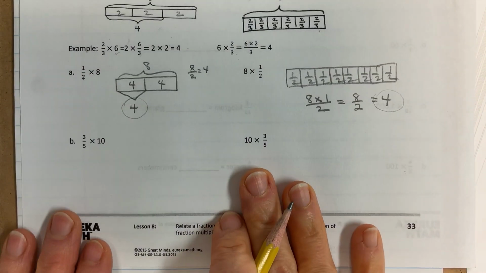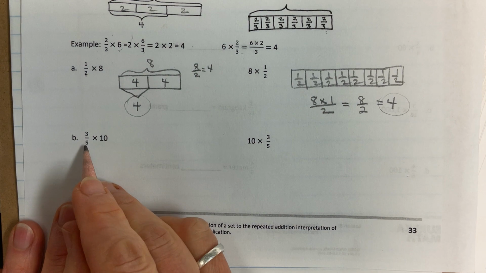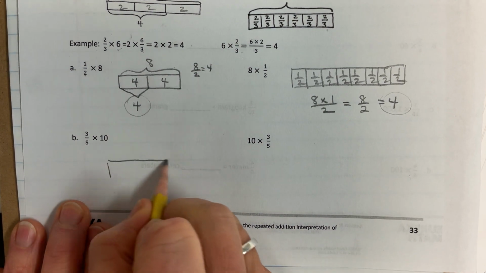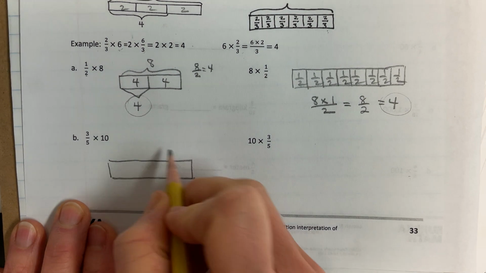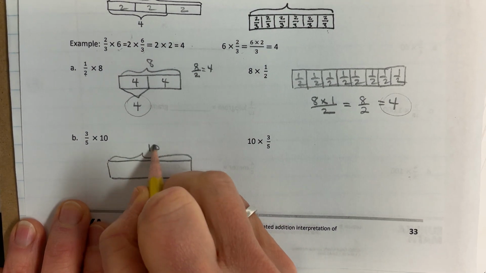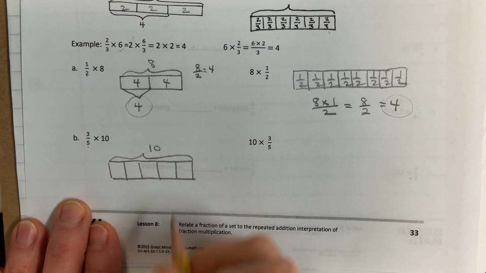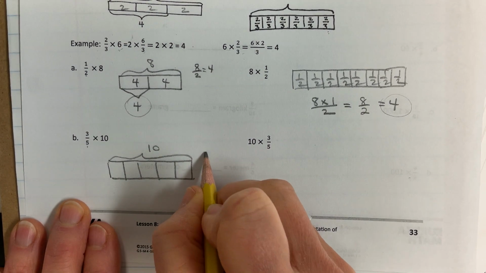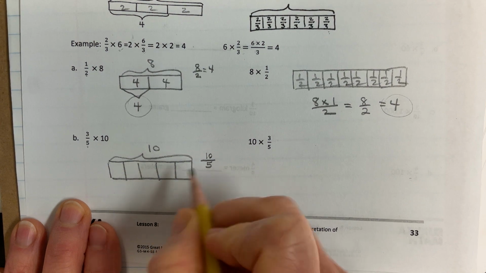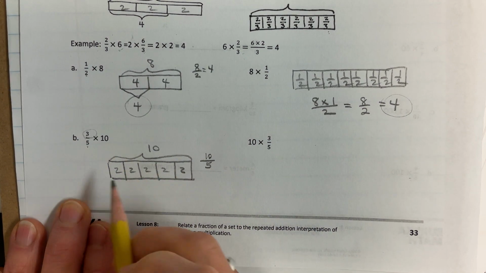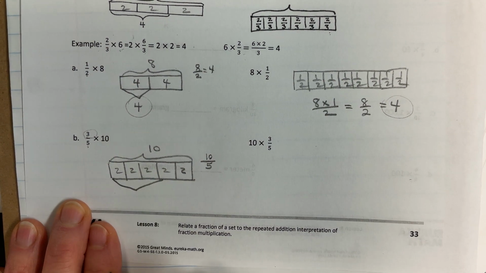Okay, let's look at one more down here. 3/5 of 10. 10 is my total. And I broke 10 into 5 boxes. Okay, so think to yourself, 10 divided by 5 boxes, that would be a 2 in every box. And I'm looking for 3/5, so 3 of those boxes.